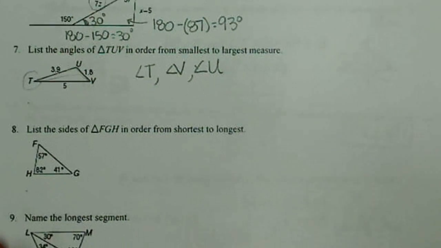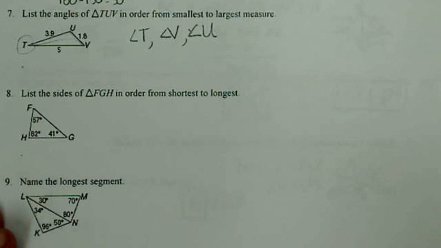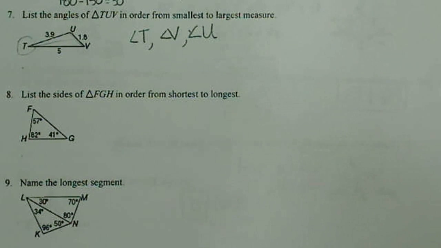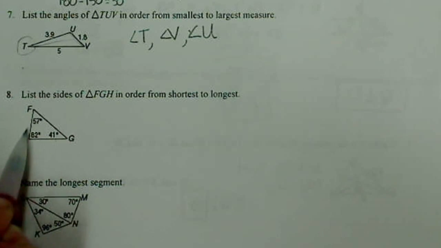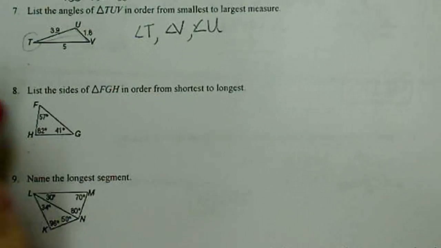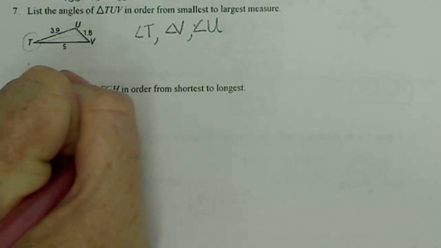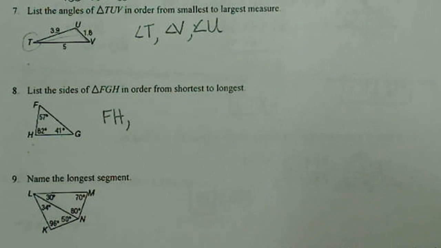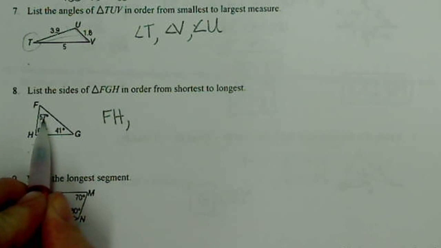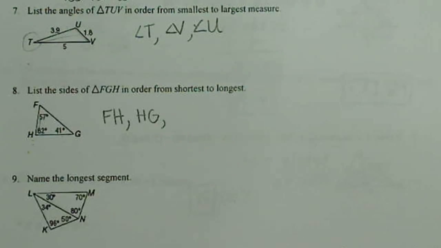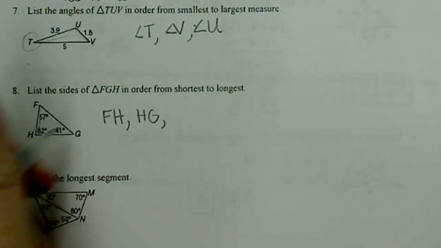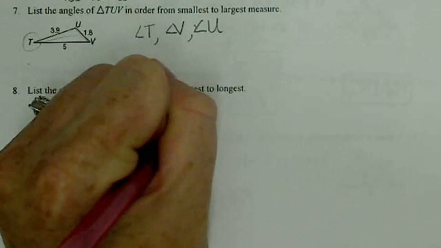Obviously the last one. Number 8, list the sides in order. So I need to look for the smallest angle. Angle G is the smallest, so the side opposite, FH, is the smallest. Which side is the next smallest? HG. And then last is the last side, FG.